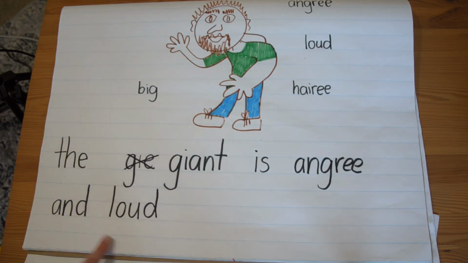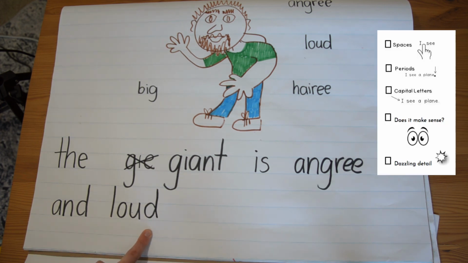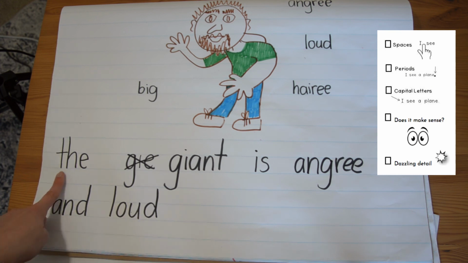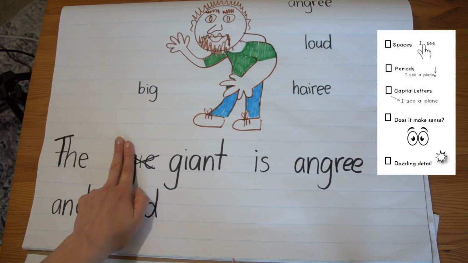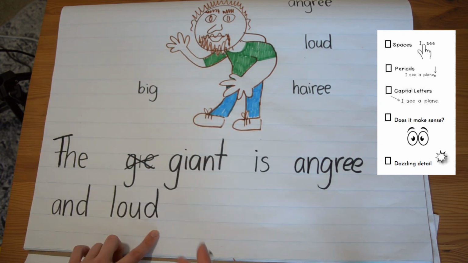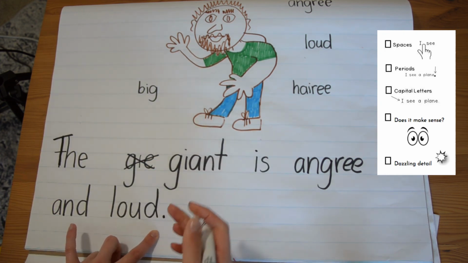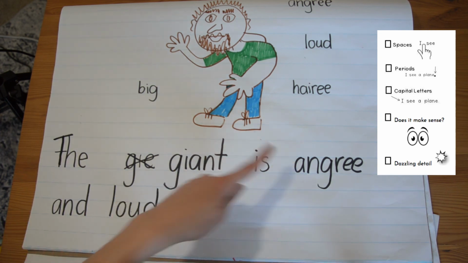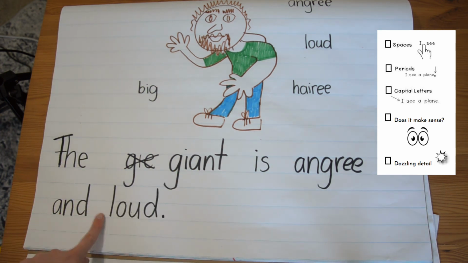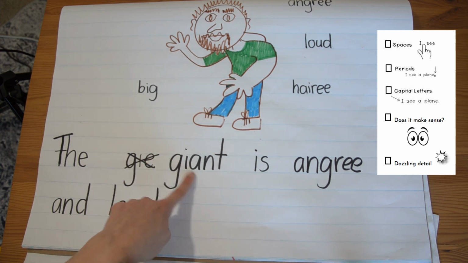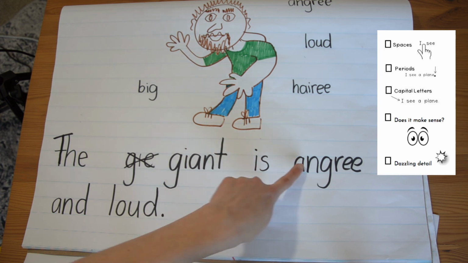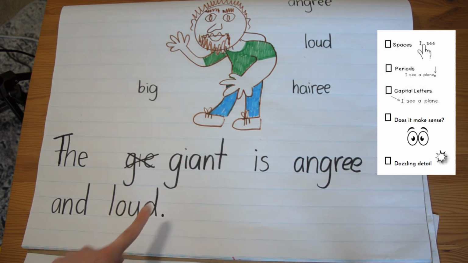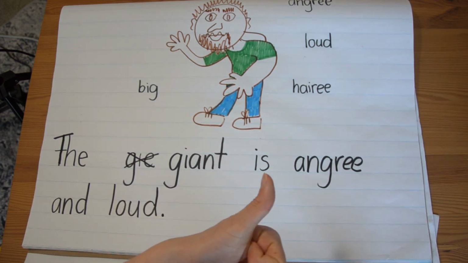Perfect. I'm going to quickly checklist this using my editing. Then I would go ahead and add my next one. So first of all, checking I've got my capital letters. Nope, I need to make that into a capital letter. My finger spaces, yeah. Oh, nope, I haven't got my period. The giant is angry and loud. It makes sense. And the dazzling detail we haven't put in front of the giant because we're just using our dazzling detail at the end. So we've already described the giant as angry and loud. Okay, great. See you soon, guys.